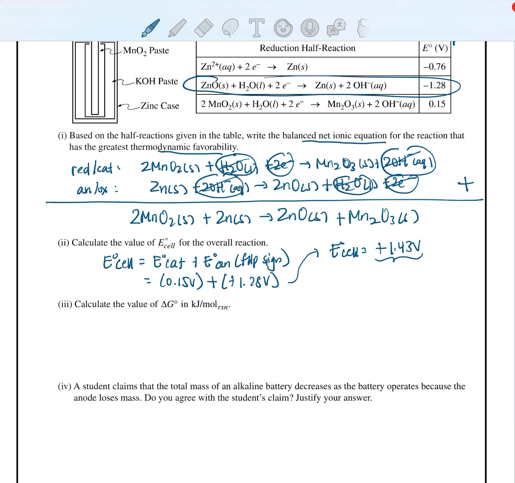Remember, when delta G is negative, it will be a spontaneous reaction. In this case, we're dealing with redox, so I have to use the Nernst equation to solve delta G, which is negative nFE. By the way, E is what I just calculated, that's this. F stands for Faraday's constant, and n refers to the moles of electrons.